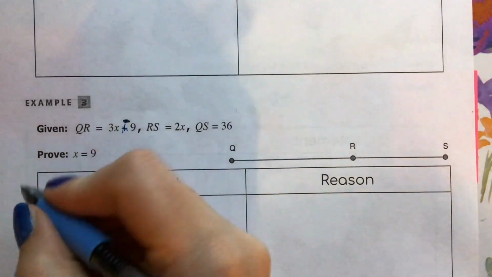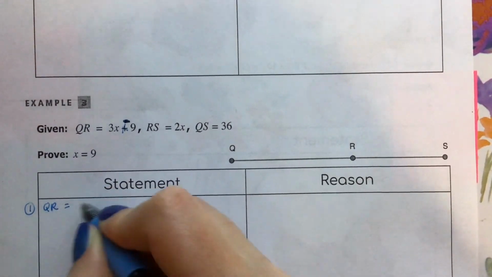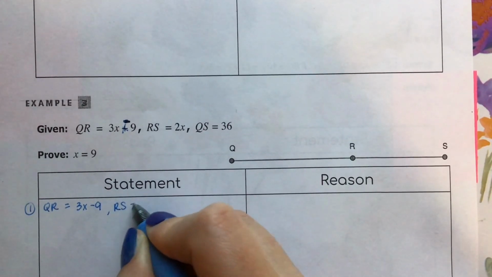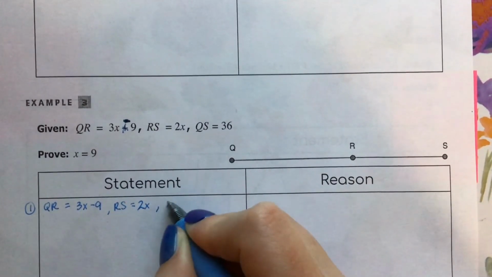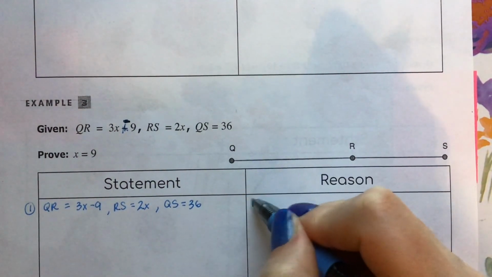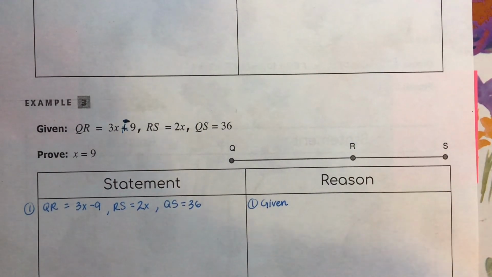We're able to just rewrite our work, and we have QR is equal to 3x minus 9, RS is equal to 2x, and QS is equal to 36. How do we know that? It was given to us. They told it to us.